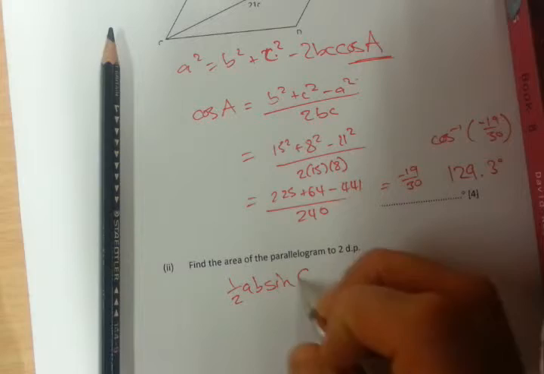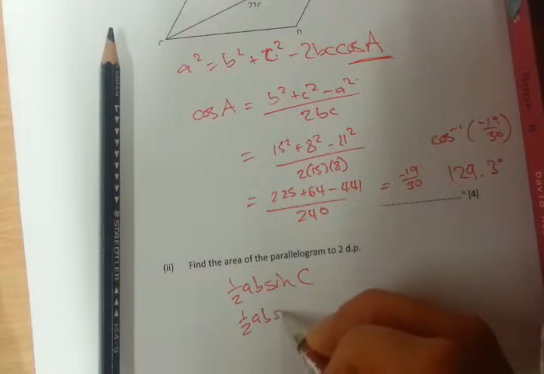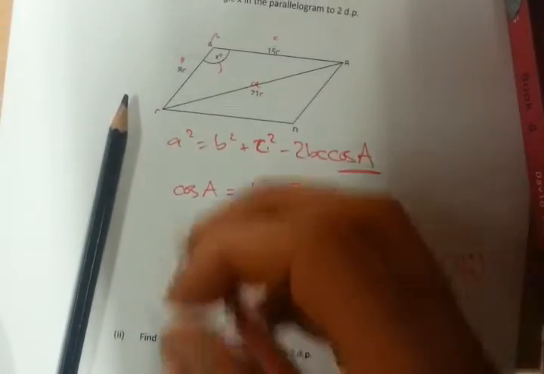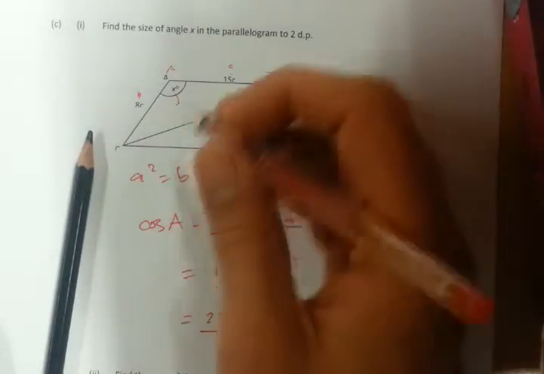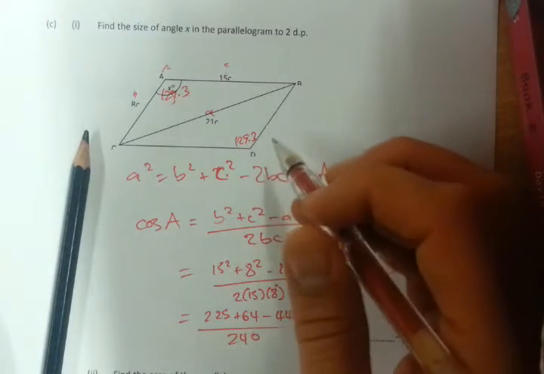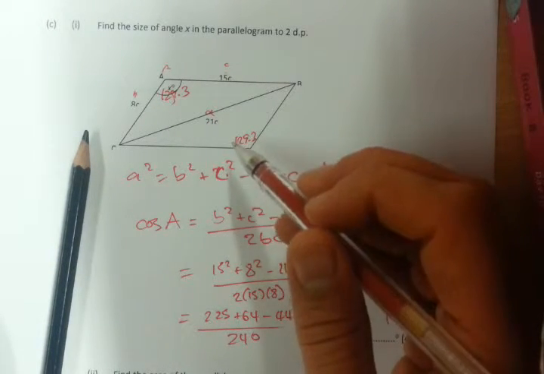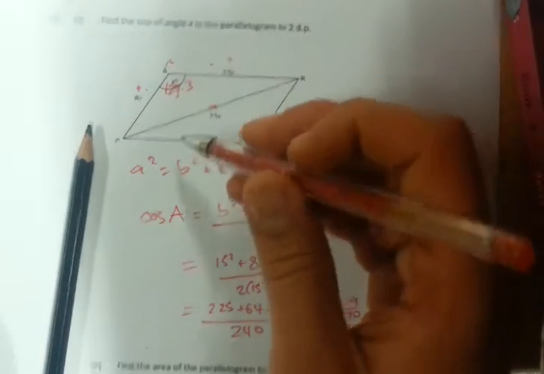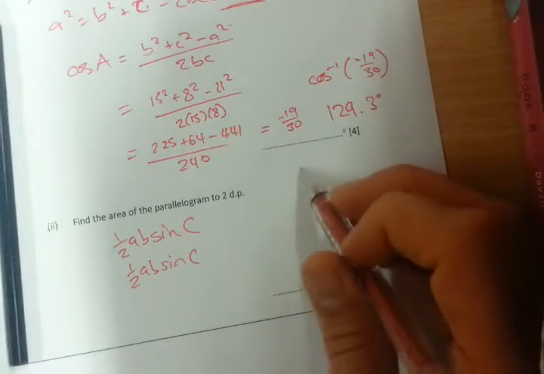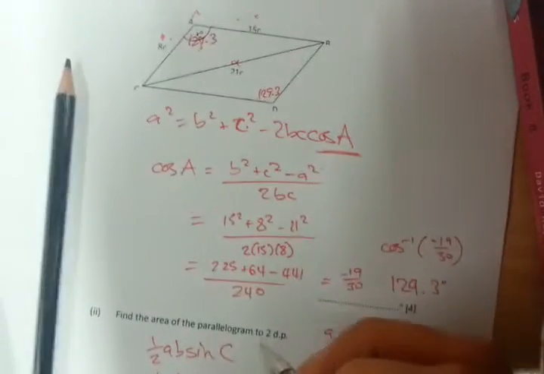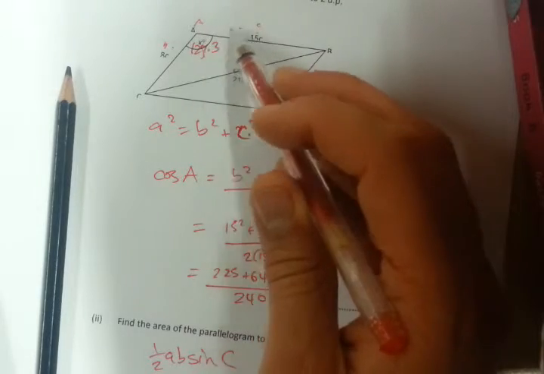For the area, we do half AB sine C for each of the two triangles. So we do half AB sine C for one, we do half AB sine C for the other. Now, because it's a parallelogram, it wasn't in that other question we did in class, this 129.3 is going to apply to that one, and it's also going to apply to that one. And in fact, we can make this a bit easier for ourselves, because this triangle would be half AB sine C. When we say half AB sine C with this, we're talking about AB as being two sides either side of an angle C. So which is the known angle? It's that one, that's our C, that's our A and B.